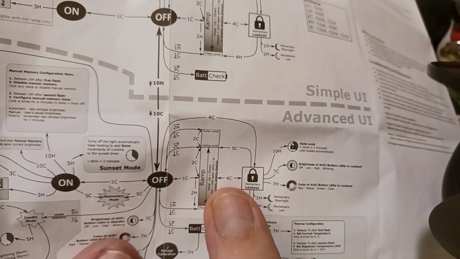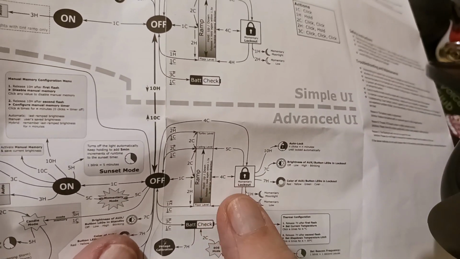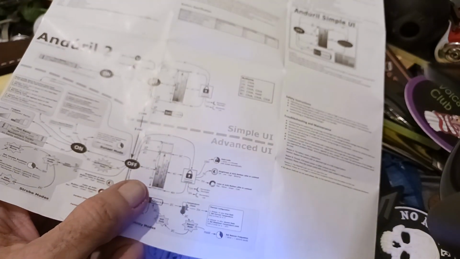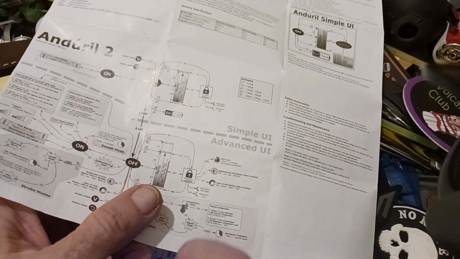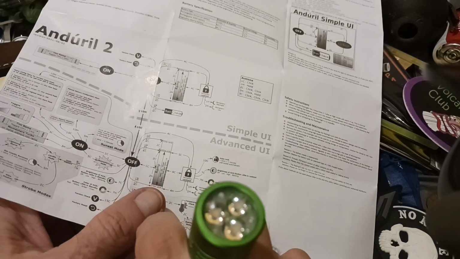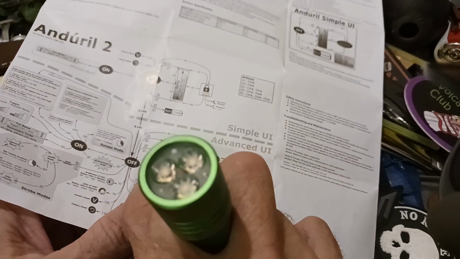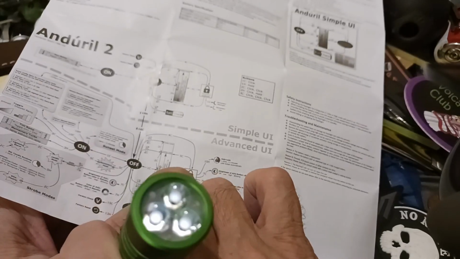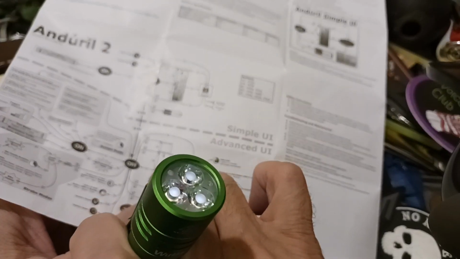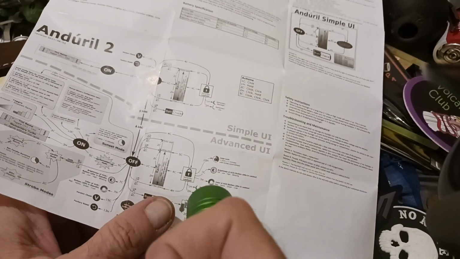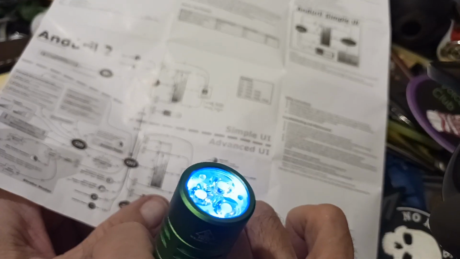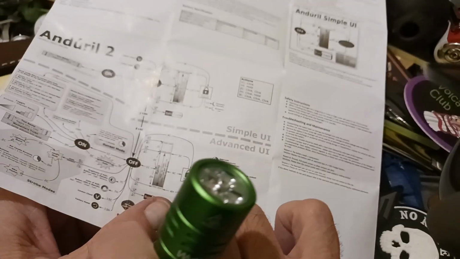Momentary lockout. That's 4 clicks. See it flashed. And then it does this voltage check. And then the auxiliaries are not flashed or anything else, so you hold it. You get moonlight, but that's it. So you go 1, 2, 3, 4. Comes back on.